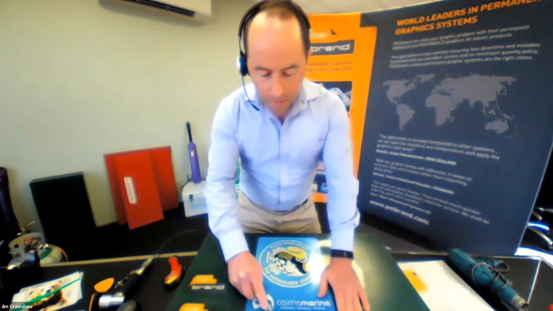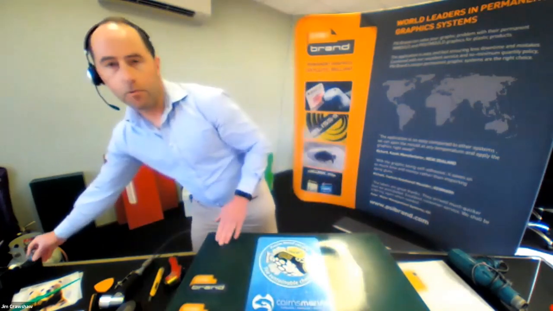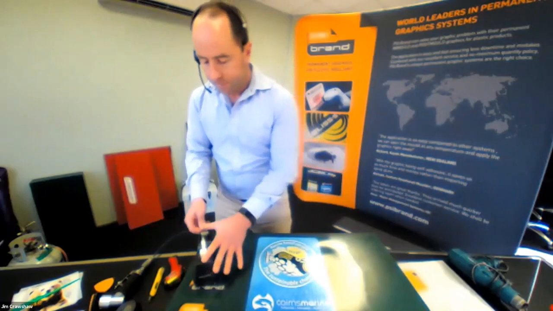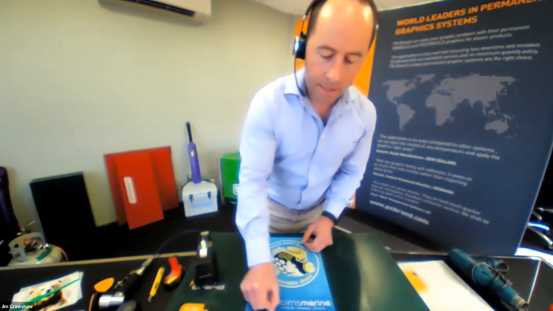The other test is a crosshatch test. With that, I get a knife and I'm cutting just 3 strokes across either way, and I'm making sure that I'm going right through the graphic into the plastic. Then getting an aggressive tape and sticking it to the surface really hard like this.